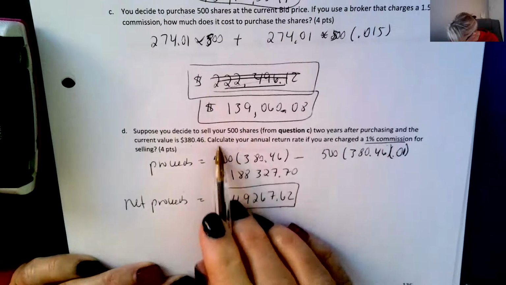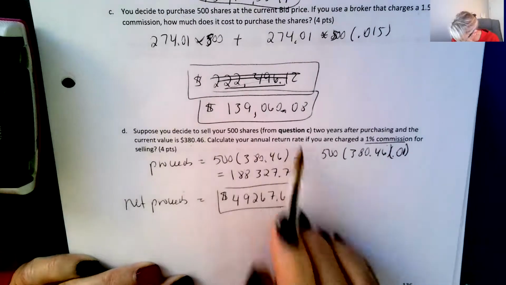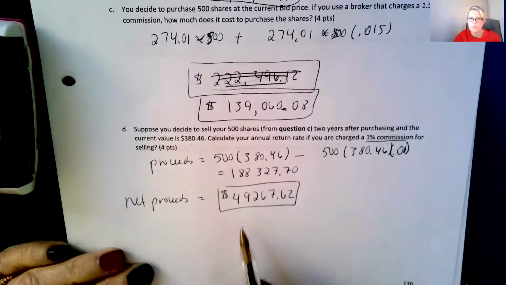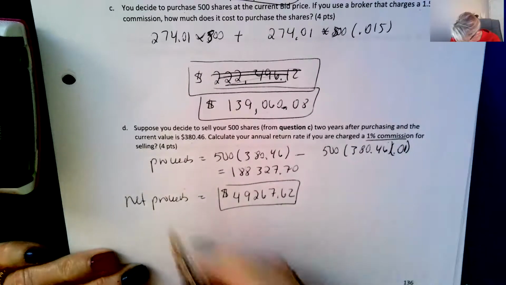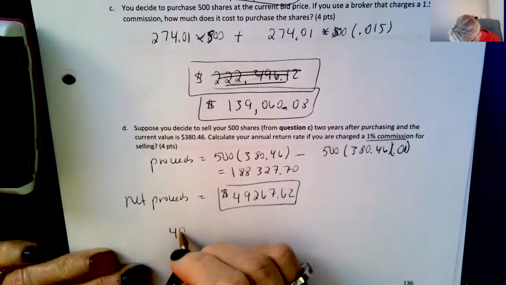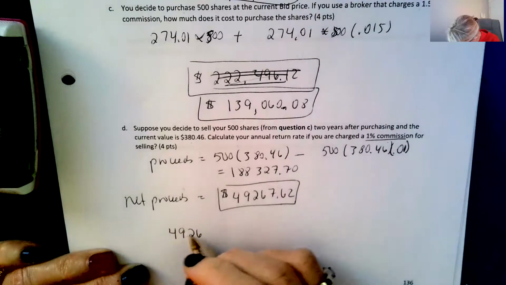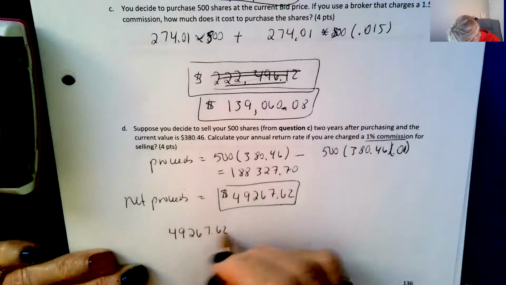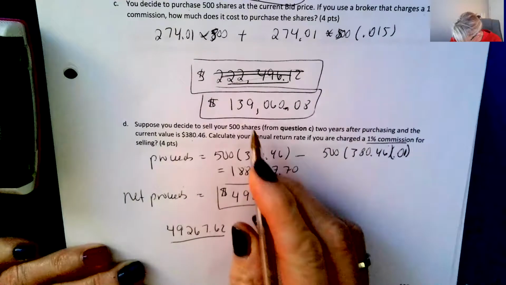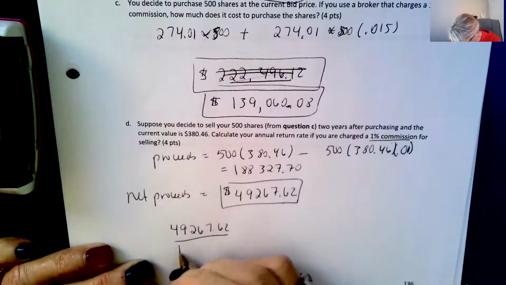But it's asking us to calculate your annual rate of return. So that means that's our percent profit. So it's our profit, 49,267 divided by, so it's our net proceeds divided by our cost.